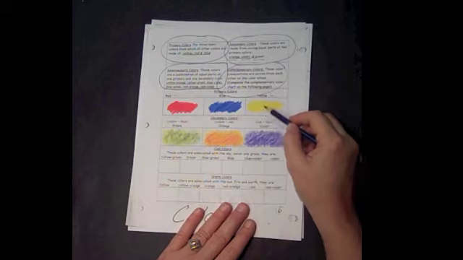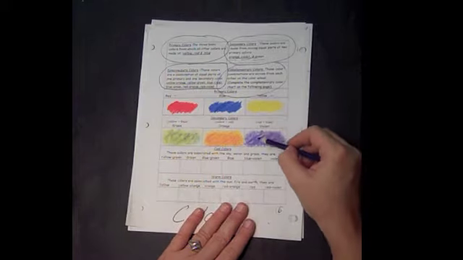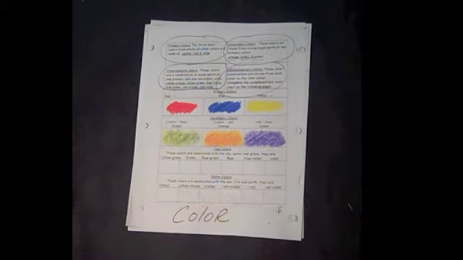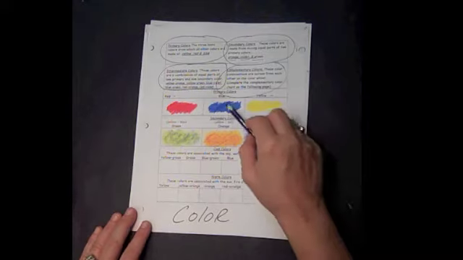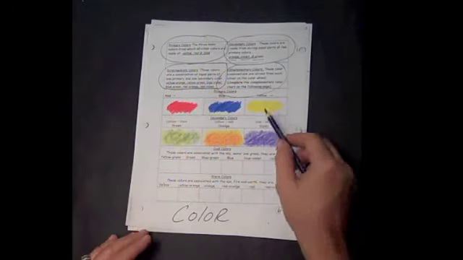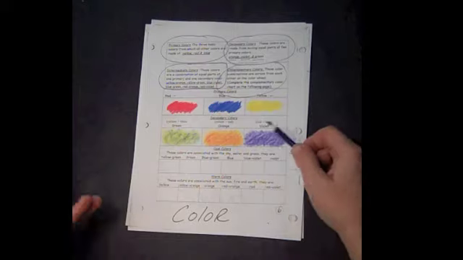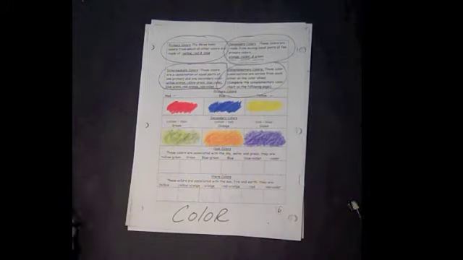But if you mix purple with yellow, it's going to make a really ugly baby poo color. If you mix purple and blue, very pretty. Or blue and yellow, very pretty. But those two, yeah, ugly.